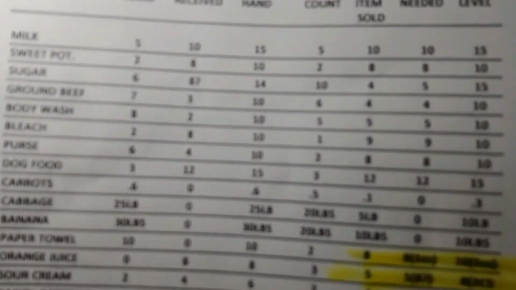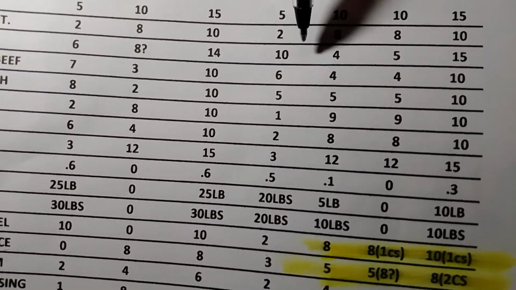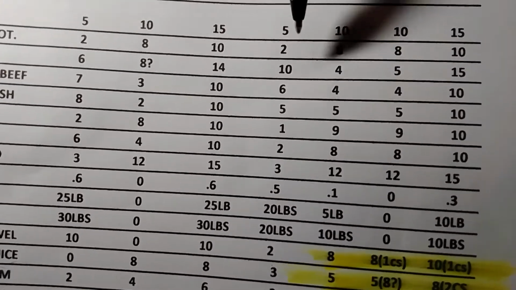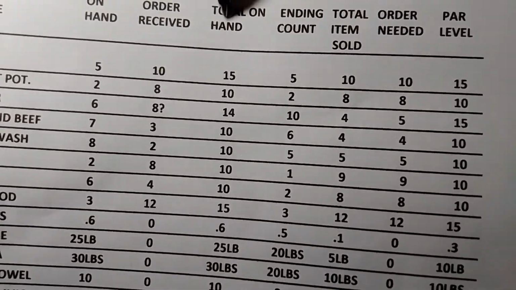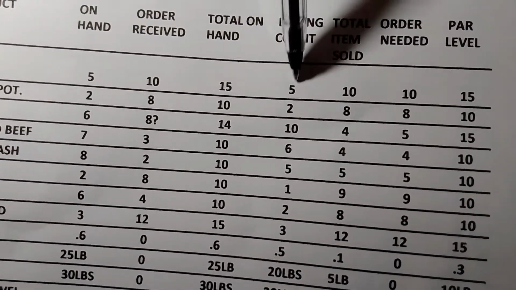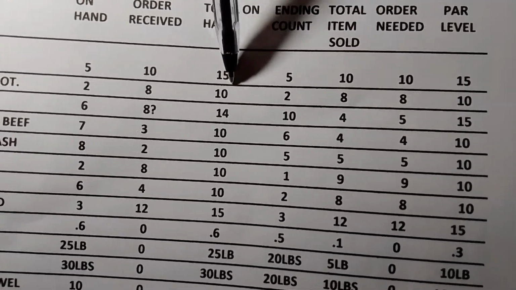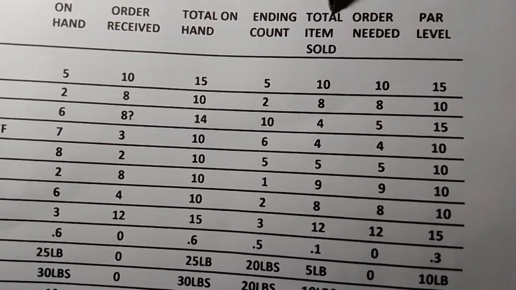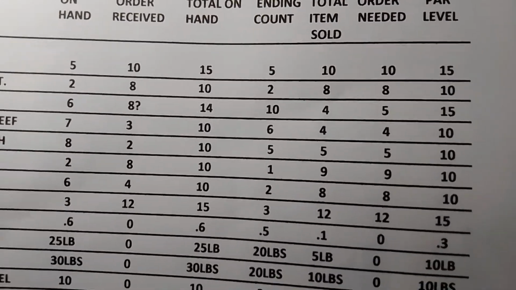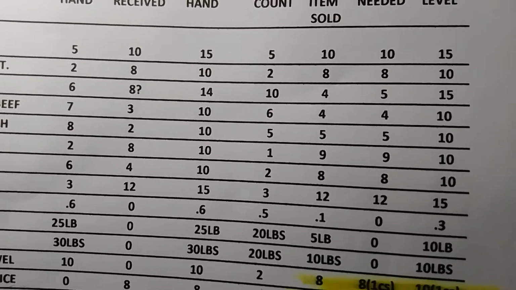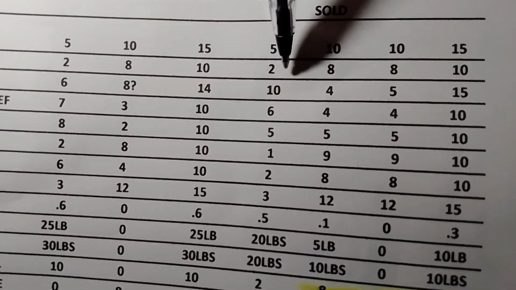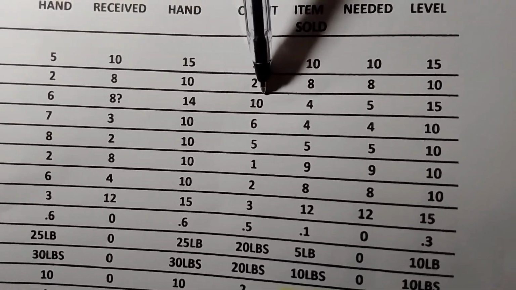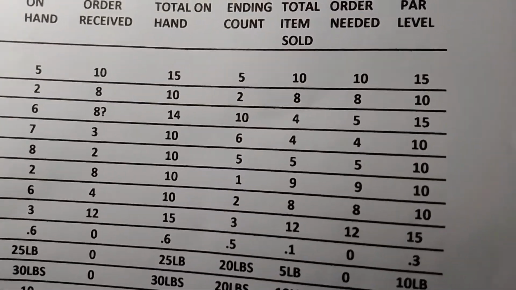Now, the total on hand and end count. For total items sold, you're going to take your end count away from your total on hand. So you had 15 milks and your end count is 5, then that means you sold 10. Okay? And then let's do the next one, sweet potatoes. You had 10, and then you counted, you only have 2 left in your store. So that means you sold 8.